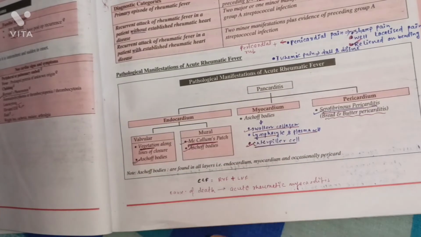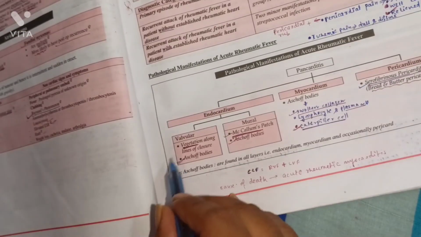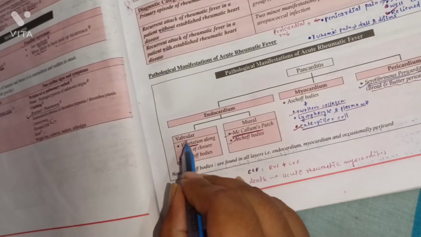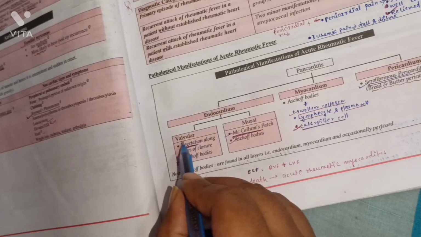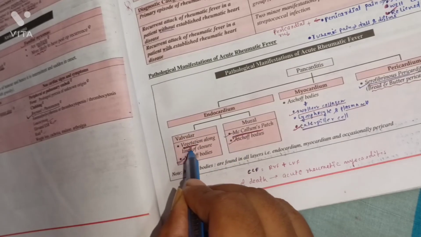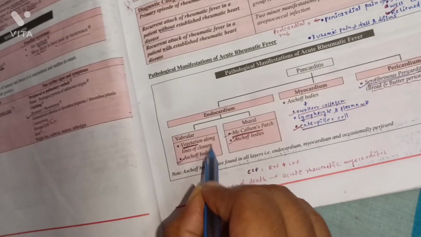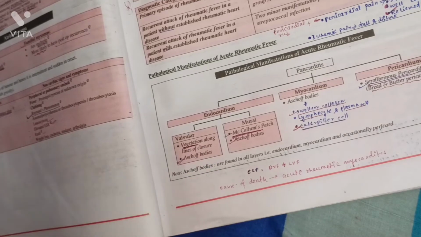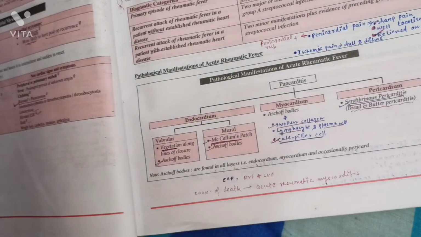And what do you find in endocardium? These are divided into two, valvular and mural. What do you find in valvular? Vegetation along the lines of closure. When the valves close, along the closure of the valves we find some vegetations.